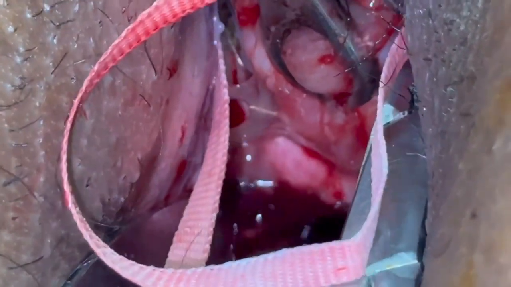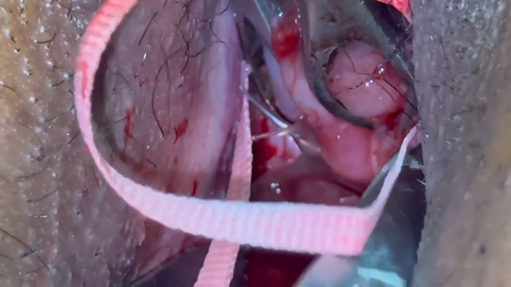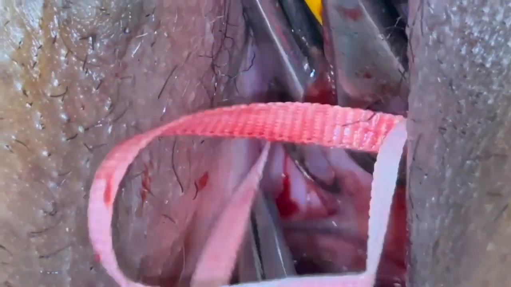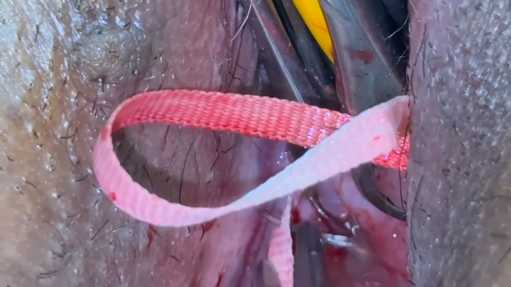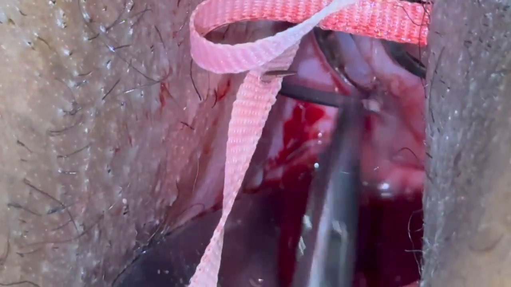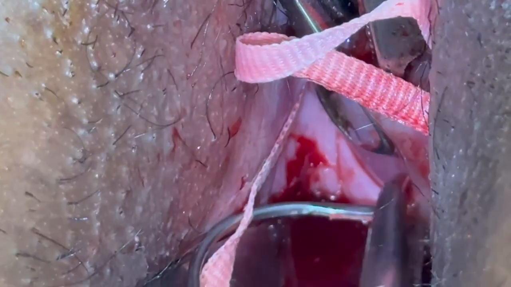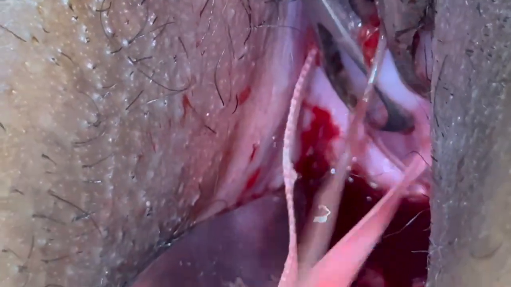The difference between the modified Shirodkar's stitch and the conventional Shirodkar stitch, which we have been taught, is that the posterior knot is kept exposed in the vagina in the modified stitch.